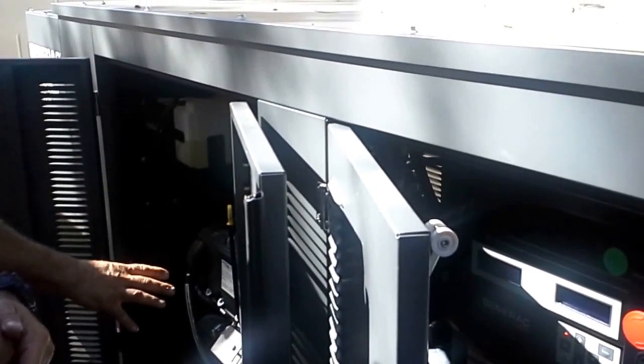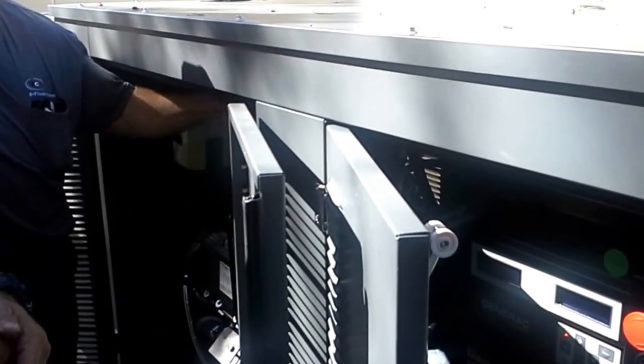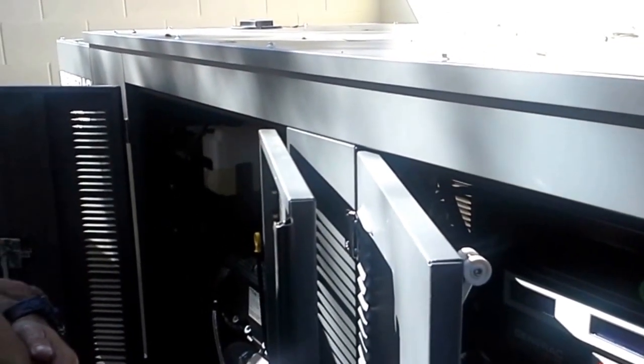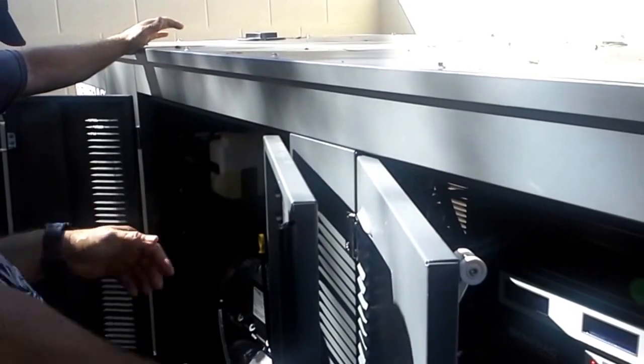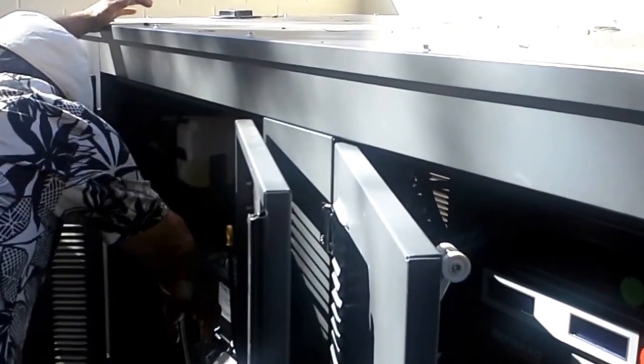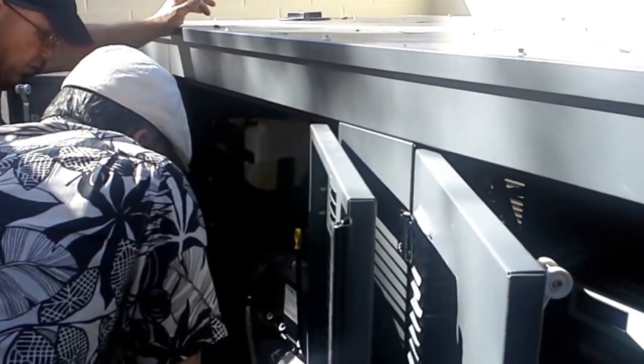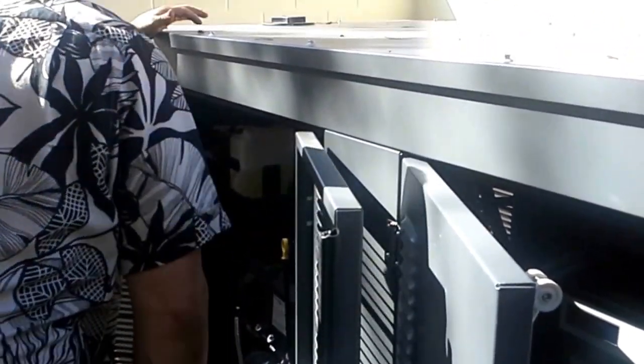Any questions on that? Nope. Obviously, this is where you check your oil. Once again, it's 30 weight oil. What is the specification for the oil right here? It won't say it on here. No, it will say in the owner's manual for maintenance.